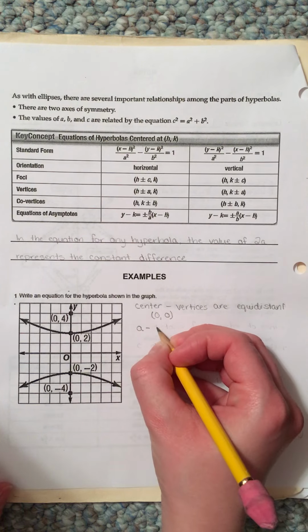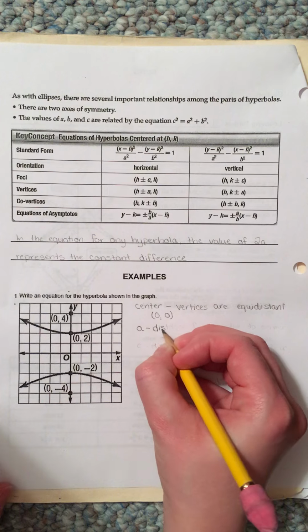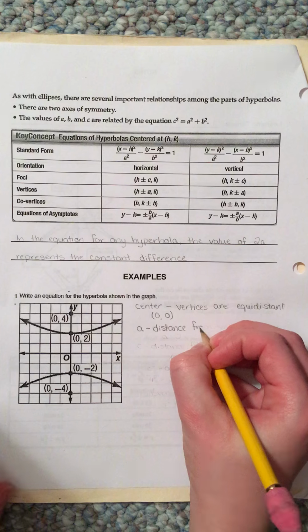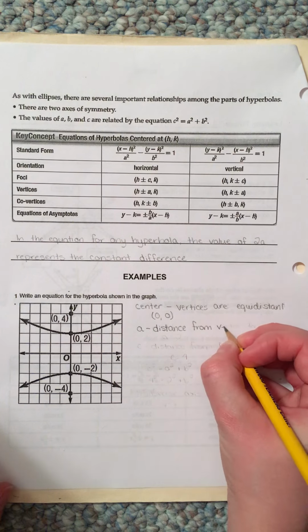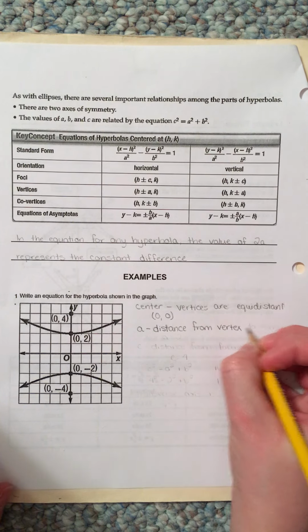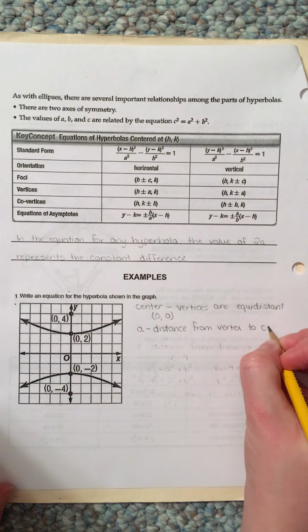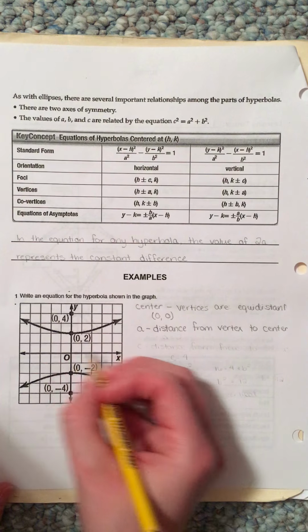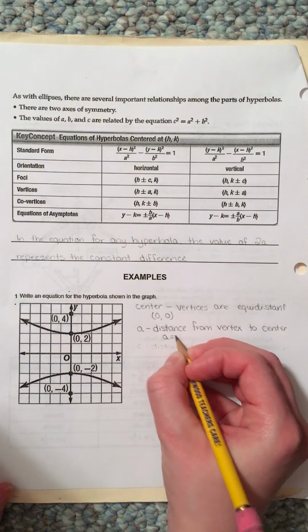We have a squared and b squared that go at the bottoms of these fractions. That is the distance from the vertex to the center. So from either of these vertices to our center is 2.